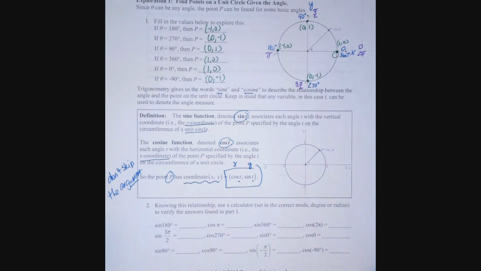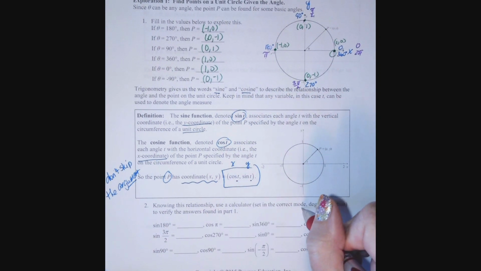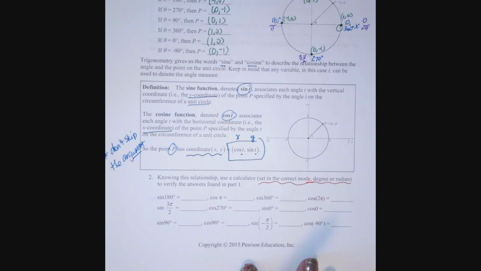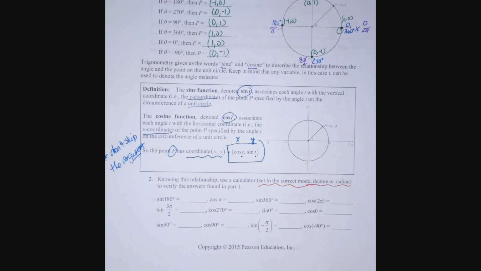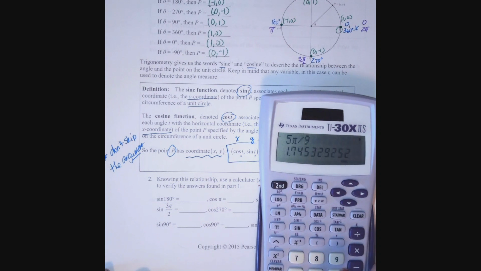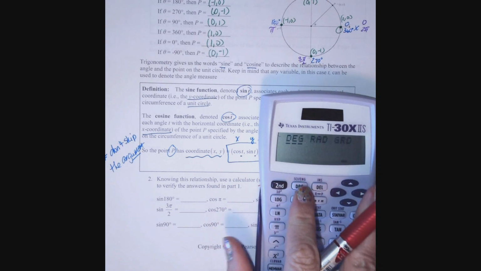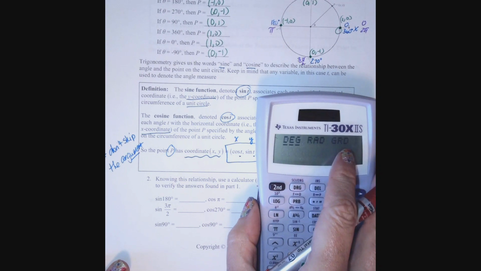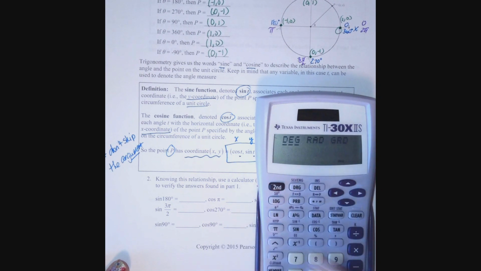Knowing this relationship, using a calculator, set in the correct mode, degree or radian, verify the answer found in part 1. So we're going to have to pay attention to the mode of our calculator. If I'm using an angle that's given in degrees, I want it in degree mode. If I'm using an angle that's given in radians, I want it in radian mode. Well, where is my mode option? My mode option is right here. If I push this degree button, you can see I'm in degree mode. Radian mode is right next to it. We're not going to use this third option. We're just going to be doing degrees or radians.